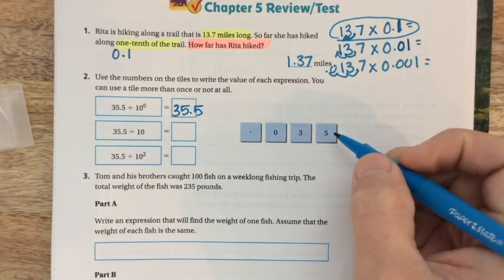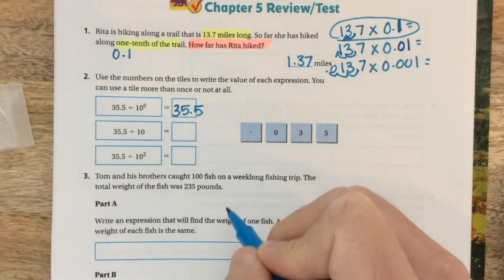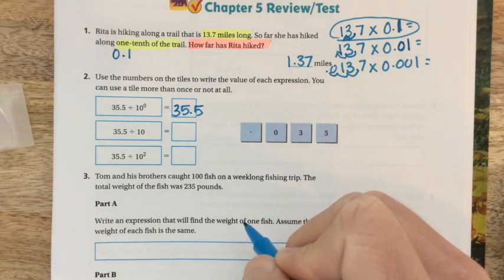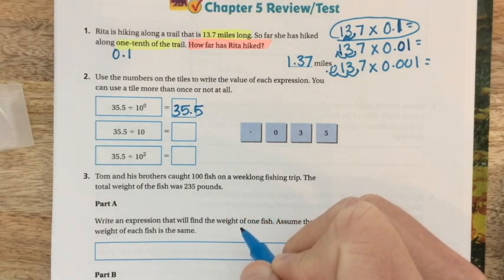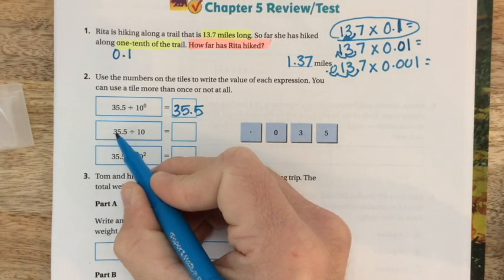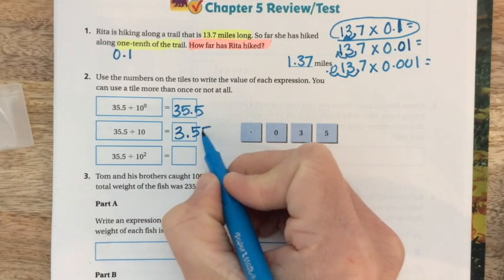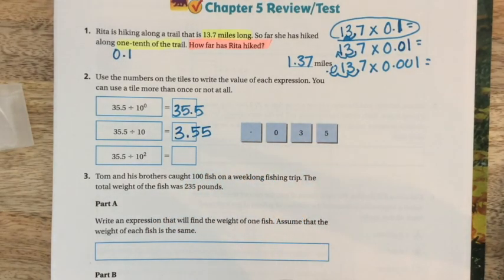We're good. Now, when we divide by 10, we need to move our decimal place 1 spot to the left. So this 10 tells us to move to the left 1 spot. So then our answer would be 3 55/100. Still works with our tiles that we have.